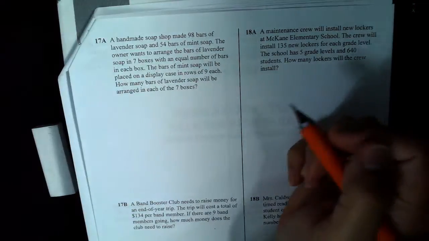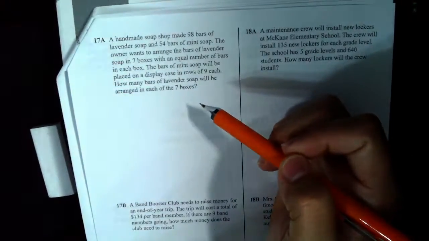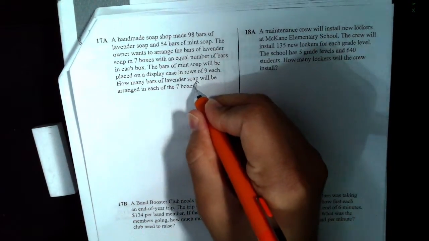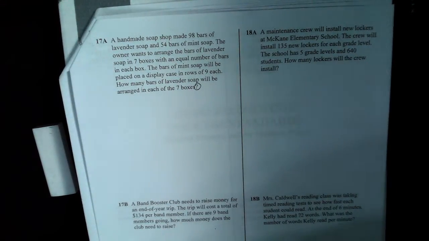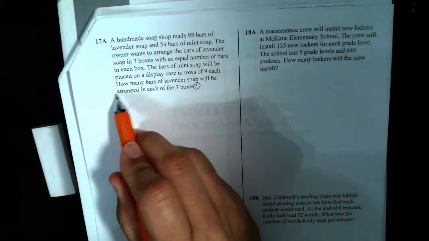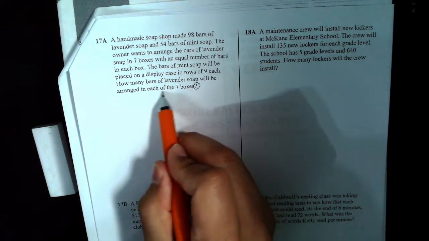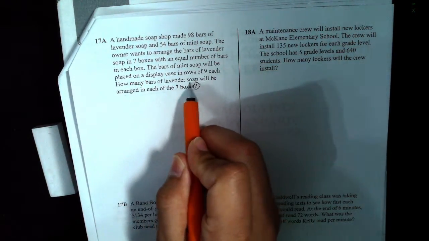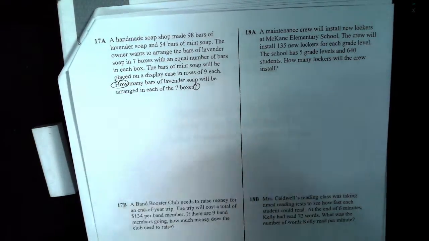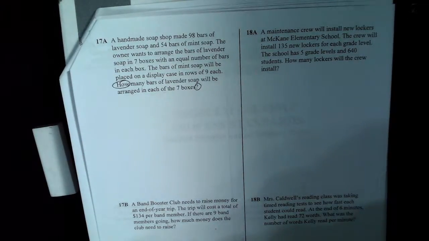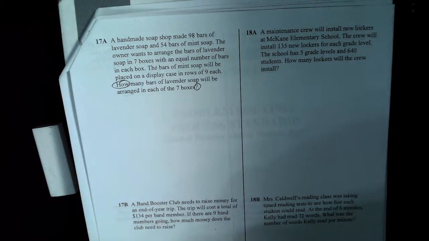I've told you before, whenever you have a word problem, first, find your question mark. Right here at the very end. And you go backwards. From the question mark, you look for your question word. So if I go backwards, the question word I find is how. So my question is how many bars of lavender soap will be arranged in each of the 7 boxes?